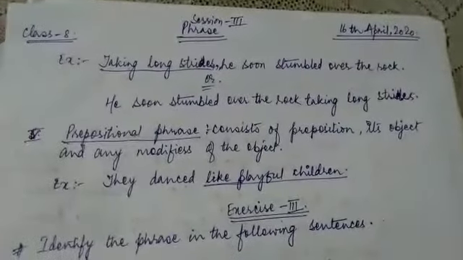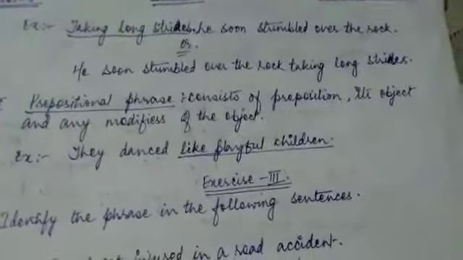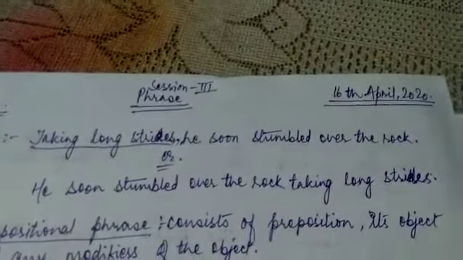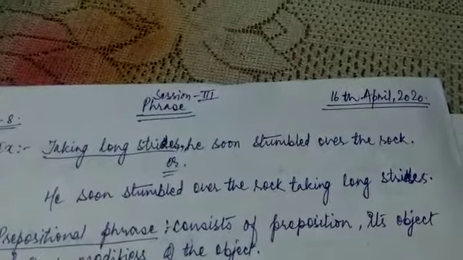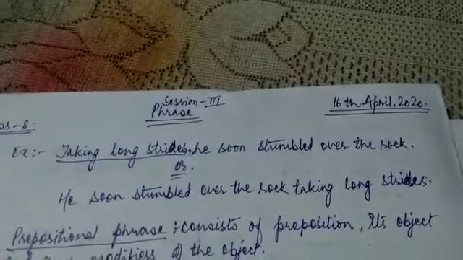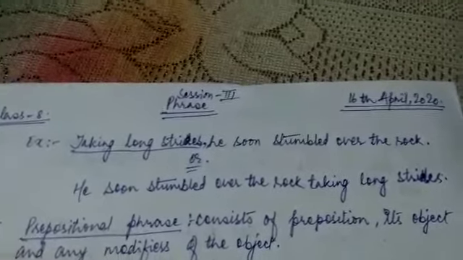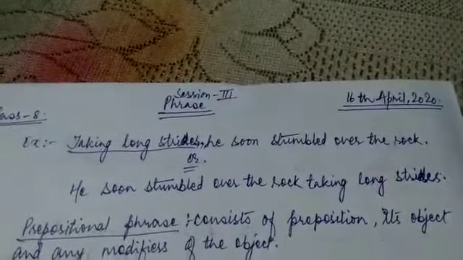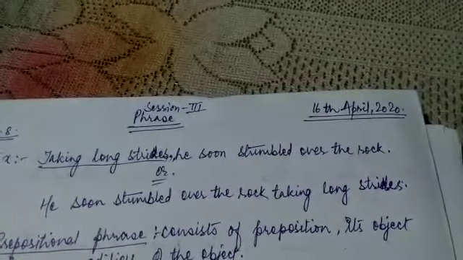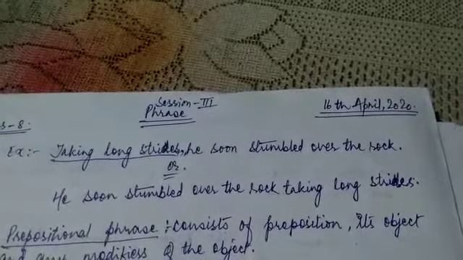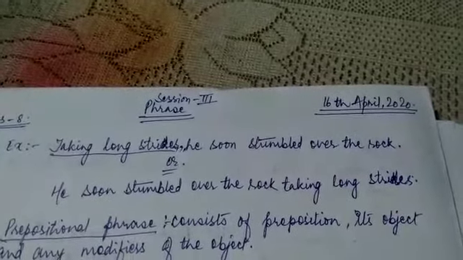Now this I can explain you in this video, but classroom sessions are better than an online video. So whenever we write a phrase and then we start our sentence, say our subject is post our phrase, then we put a comma. So if you look at the first example, it says taking long strides, comma, he soon stumbled over the rock. So this is the ideal way of writing a phrase if you begin with a phrase.